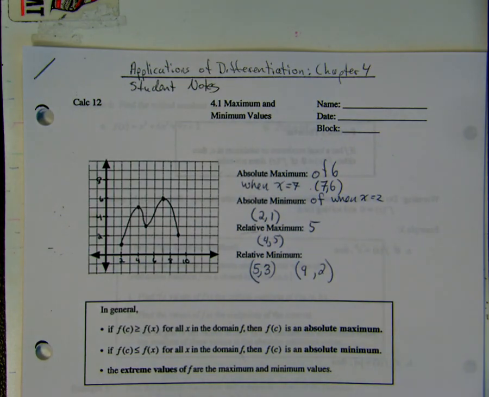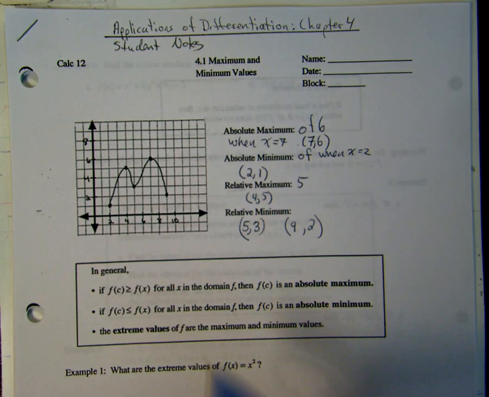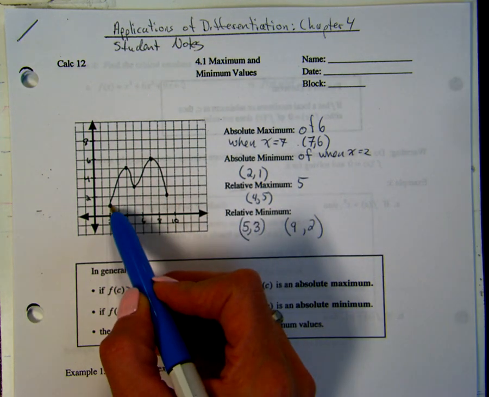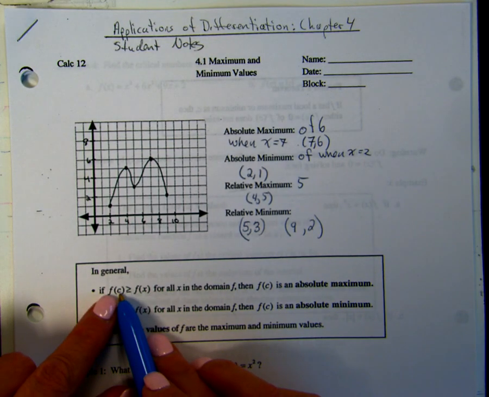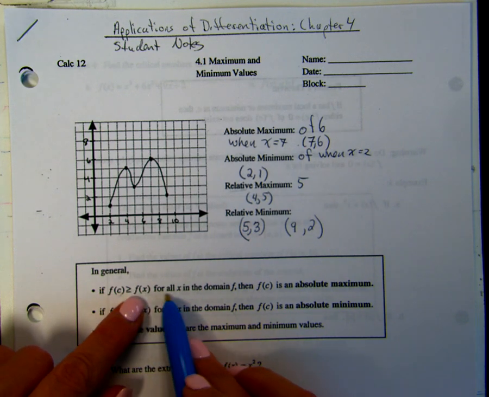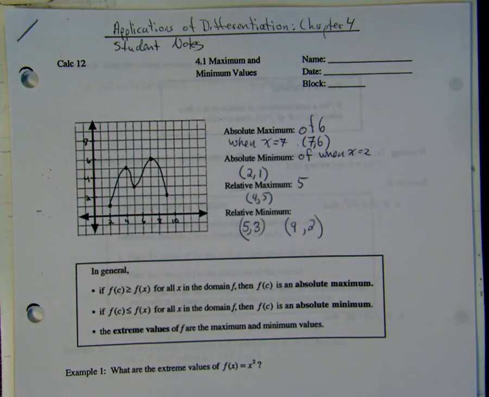So when you're looking at a graph, I think stating relative max and mins is pretty easy. If you read the definition of what it means to be an absolute max or an absolute min, it sounds super complicated. Please be aware that this is just as easy as looking at this graph and saying, oh, that's the biggest point, and that's the smallest one. Okay, but here's the formal definition. If the function evaluated at c is bigger than or equal to the function at x for all x in the domain of the function, then f at c is the absolute maximum.